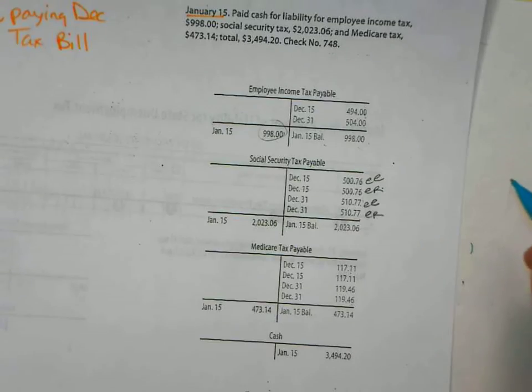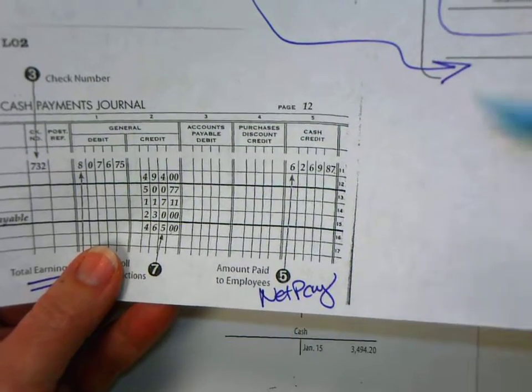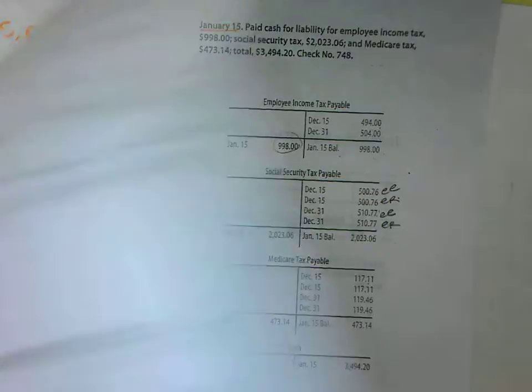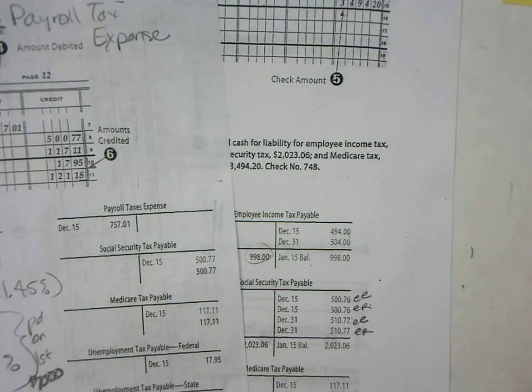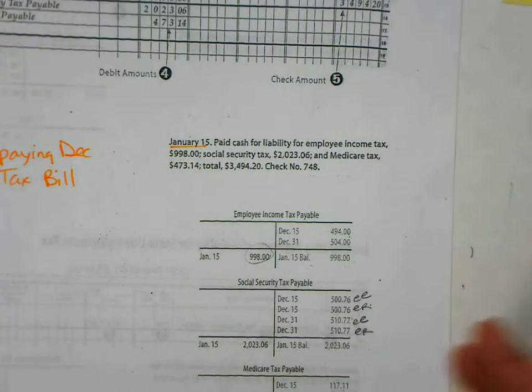Okay, so do you see that when we did this journal transaction and we journalized it and posted it into the ledger, that number keeps increasing that account, right? And then when we did this one and posted it, it increased that account. Now we've got to pay it, so now we're going to decrease it and zero it out. Okay?